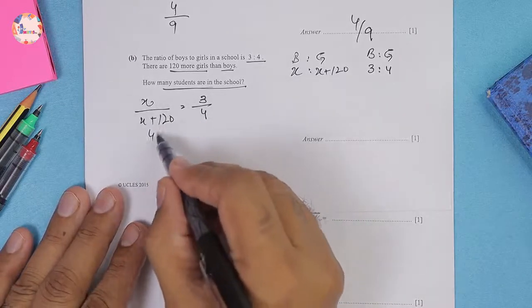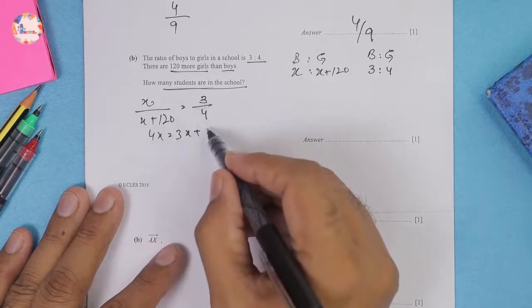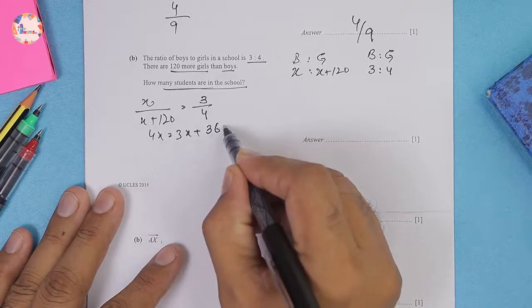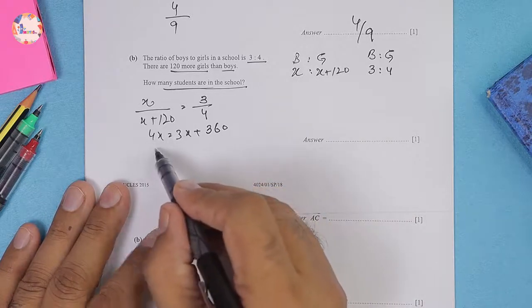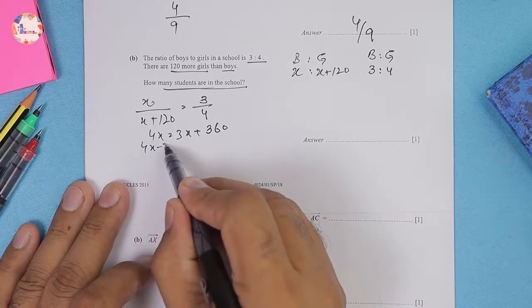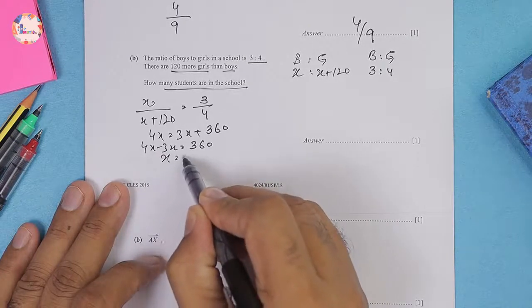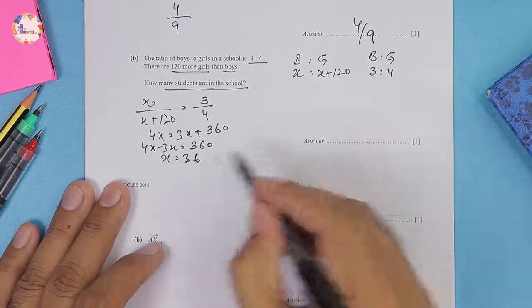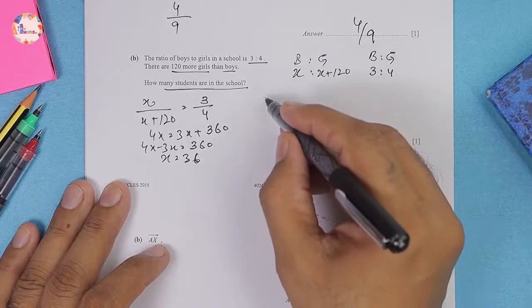This will be 4x is equal to 3x plus 120 into 3, which will be 360, and now we can shift 3x to this side, so 4x minus 3x will be equal to 360, so x is equal to 360.